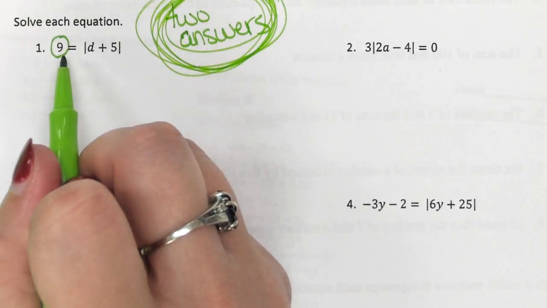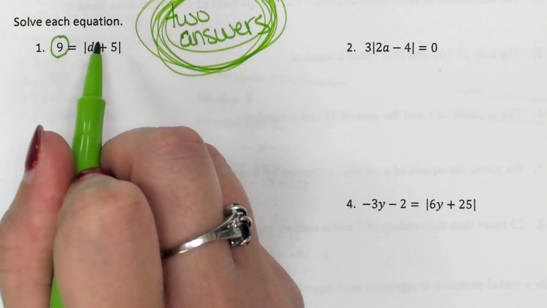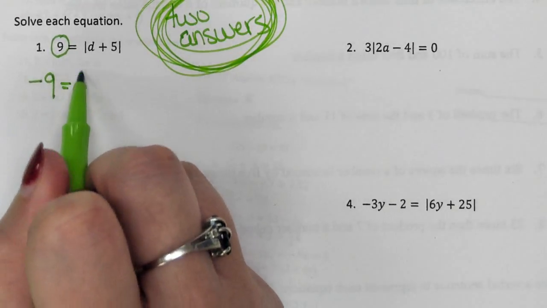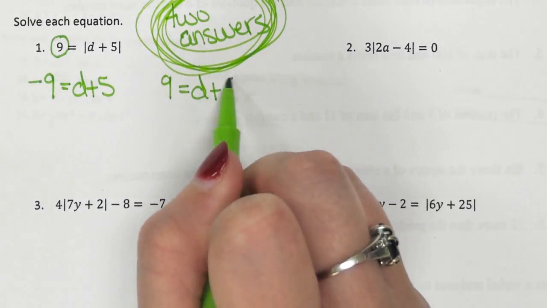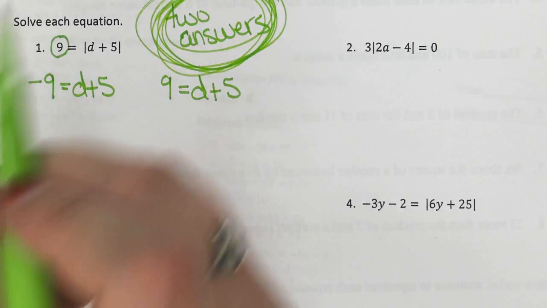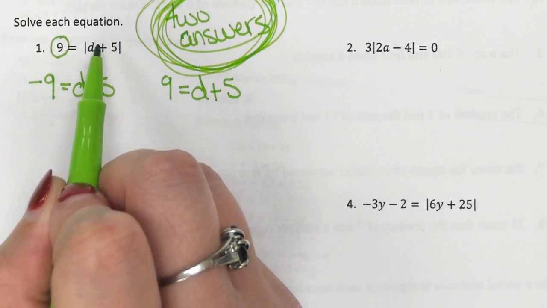So this 9, anything that's in here, if it gives me negative 9, it's still going to give me positive 9, right? So I have negative 9 equals d plus 5, and I have positive 9 equals d plus 5, because no matter what you plug in, absolute values are always going to make this positive, okay?